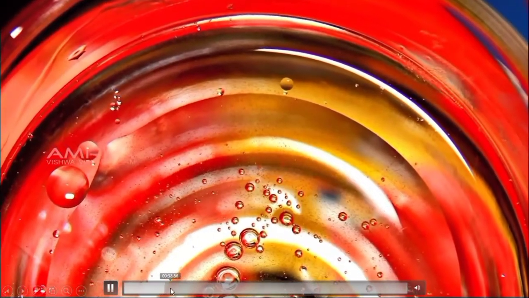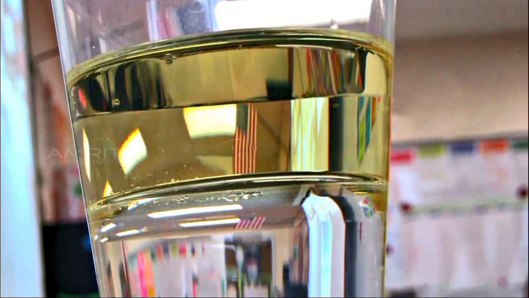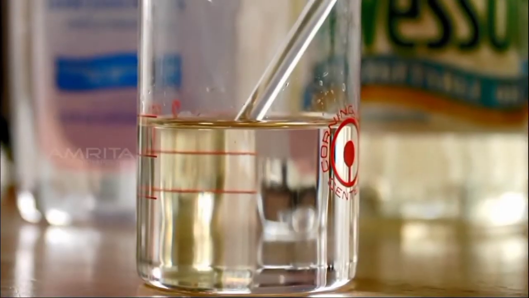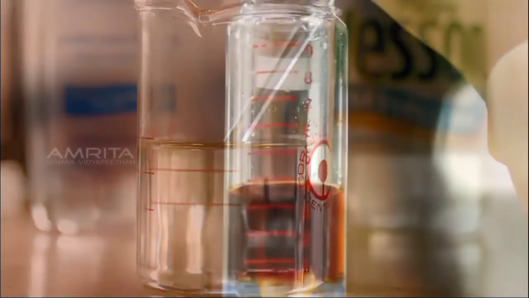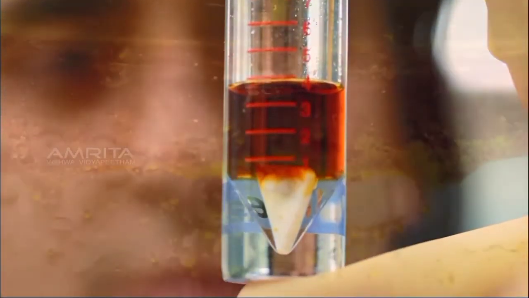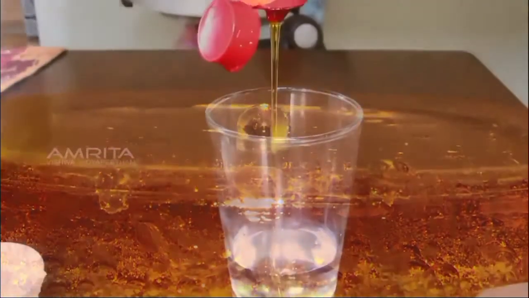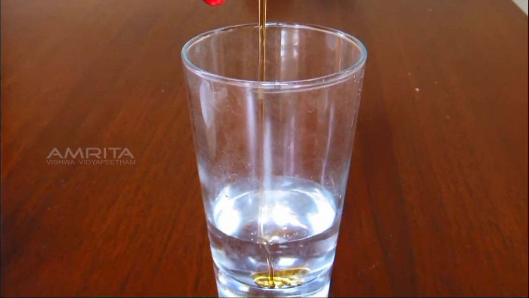Mixtures are not uniform in composition, like oil in water. Homogeneous and heterogeneous mixtures can be separated into their components using different techniques based on the type of mixture and difference in the chemical properties of the constituents of a mixture.